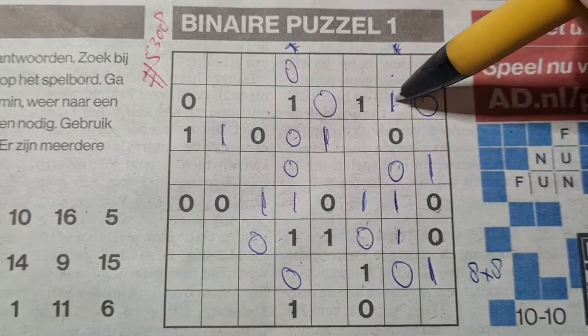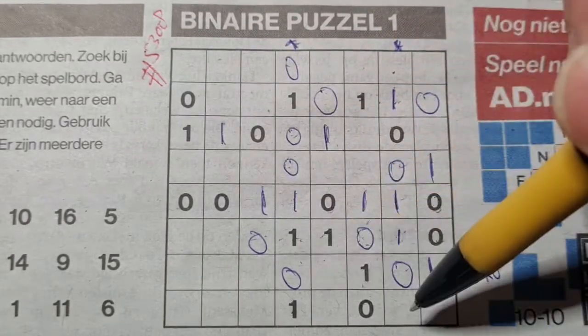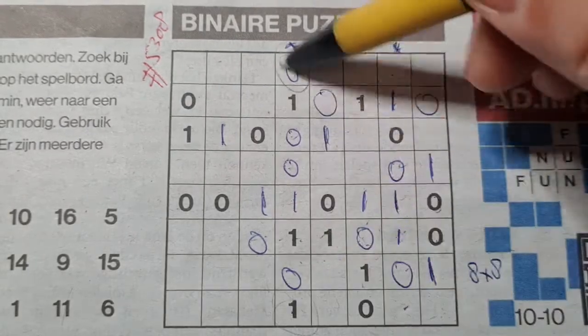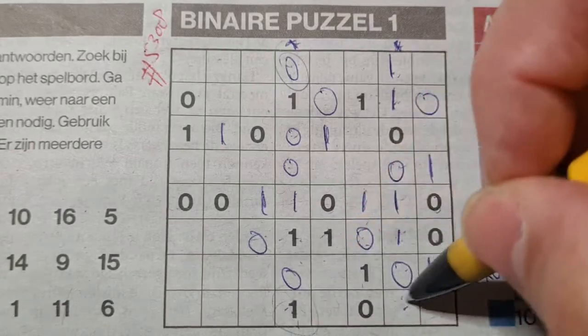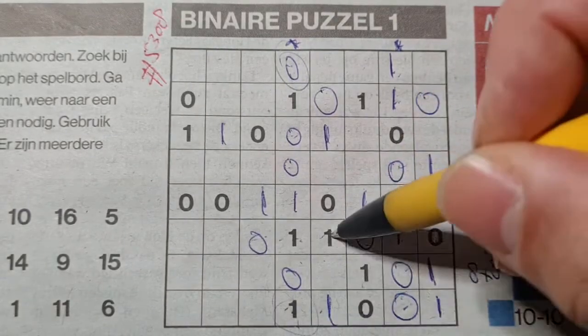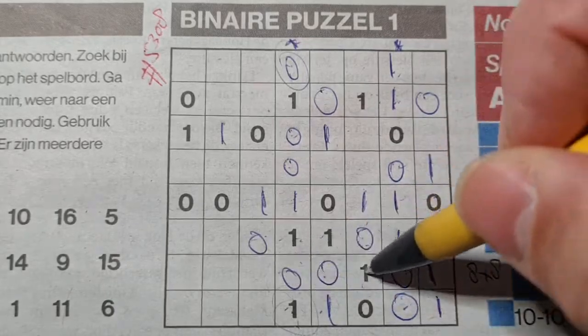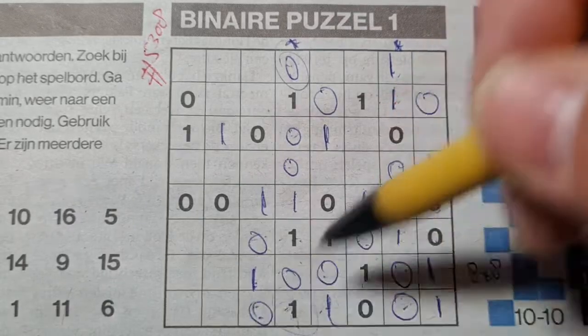Empty box, 1 1 0 1 1 1 1 0, empty box. So we need to switch these two digits. We have a 0 here, this should be a 1. We have a 1 here, this should be a 0. Double 0, here 1, there 1. Between two ones comes a 0, double 0, here 1, there 1. Double 1, here no, there no.